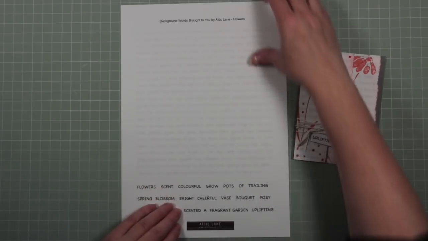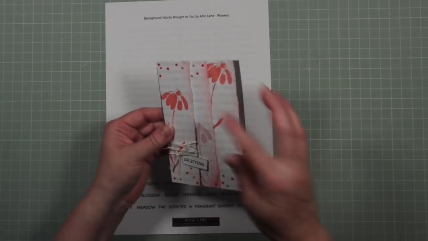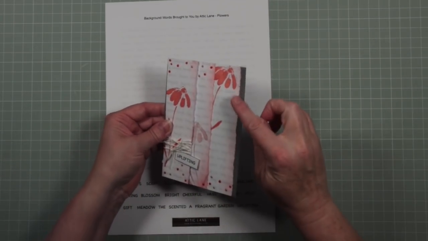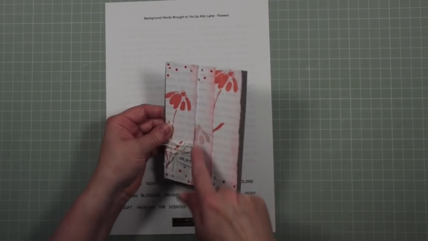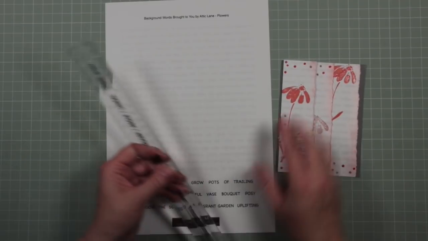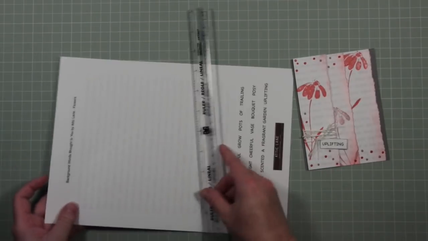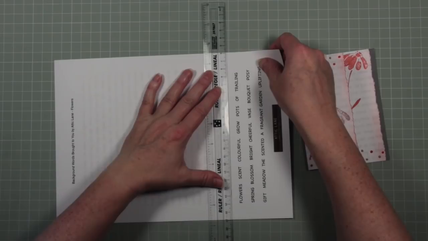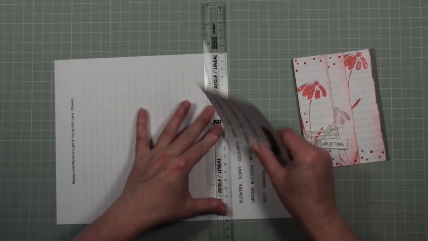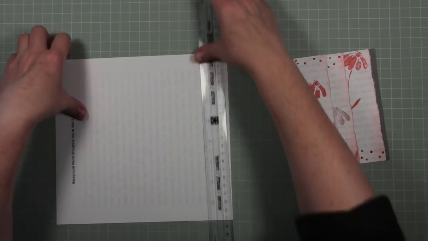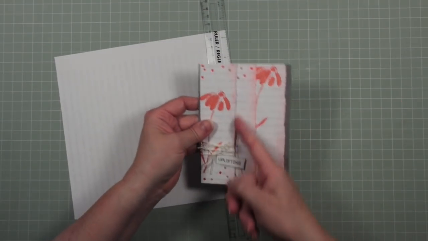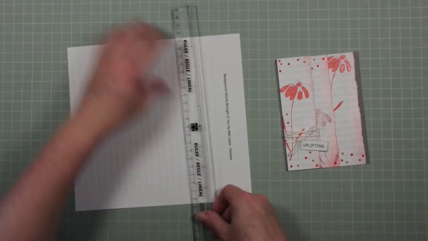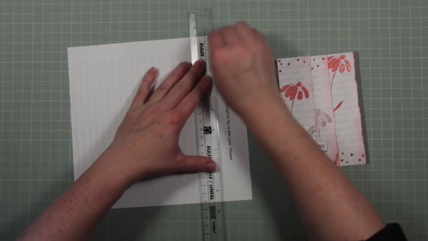So let me show you how I did this background, because I've taken 3 strips of the background paper and I've used 2 inks to ink this up. I'll show you how I did it. I'm going to begin by removing these bottom words. I could use scissors, but because I'm going to use my ruler to give me a rough edge as here, I may as well use it for this bit too.